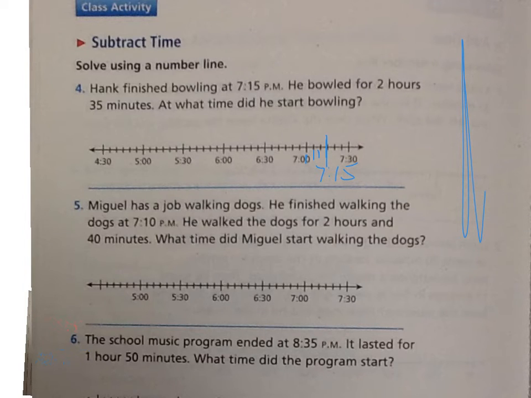Okay, here's the trick. Don't just take off the 2 hours first. Well, I guess now that I look at it, you could take off the 2 hours first. Let's just do that. That might be the easiest chunk. I always tell you guys to start from the right, but on a number line, I think you can do it either way. So let's take off our 2 hours right off the bat. 7:15 will get us to 6:15 and then to 5:15. So we're at 5:15.